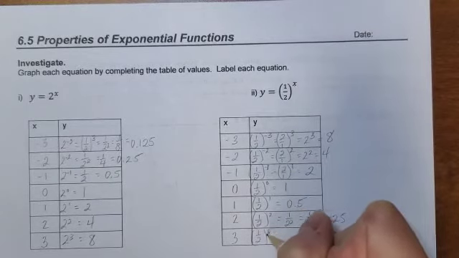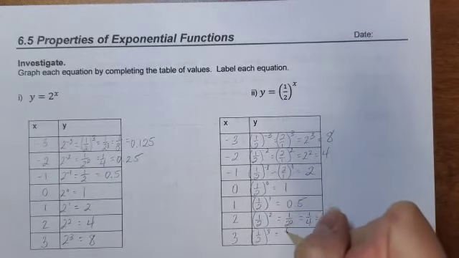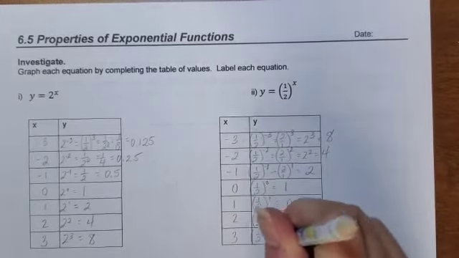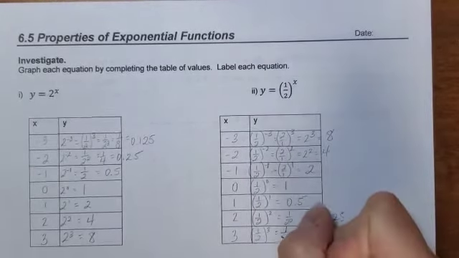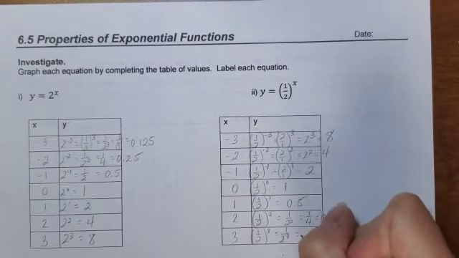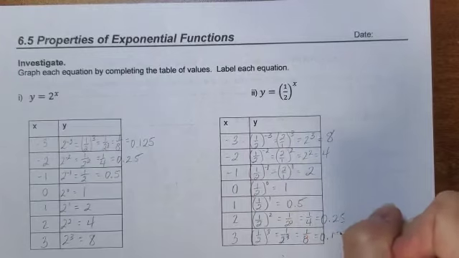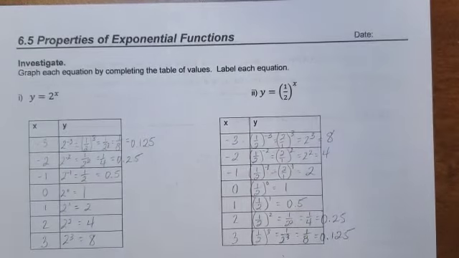And 1/2 to the power of 3 is 1 over 8, which we know is 0.125. So let's graph this one.